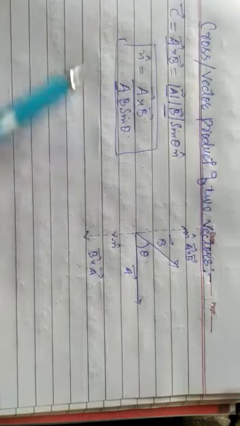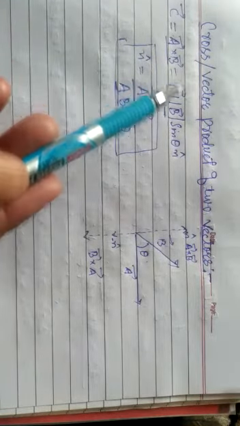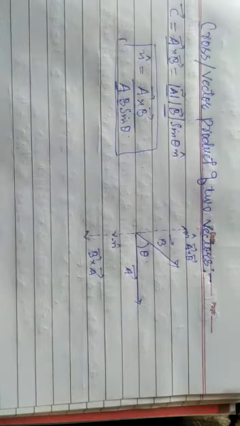So this was the knowledge regarding the vector or cross product. Now in the second lecture we will deal with the properties of the vector product.